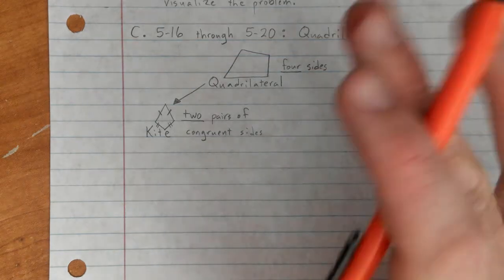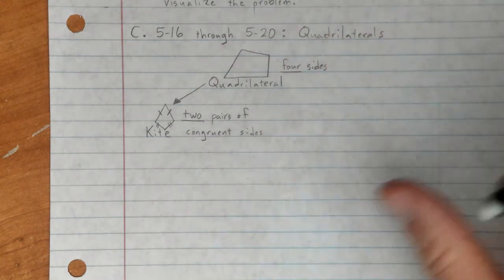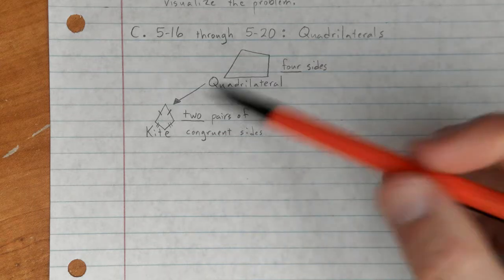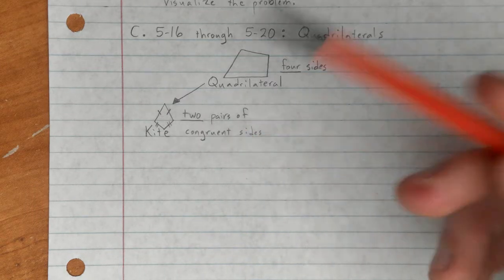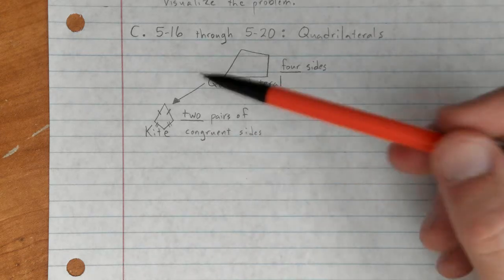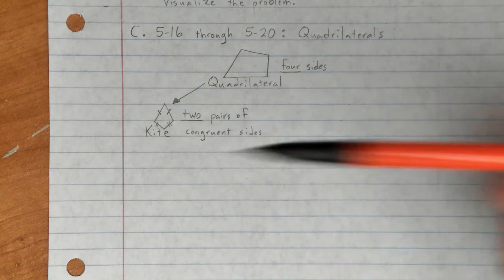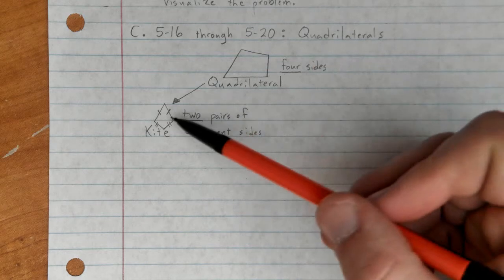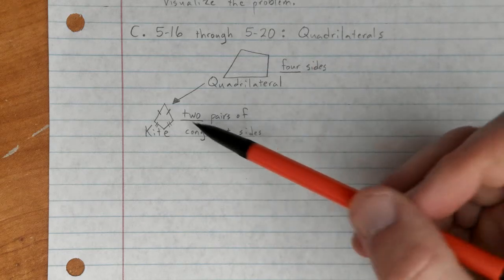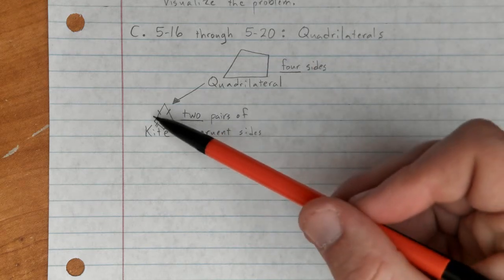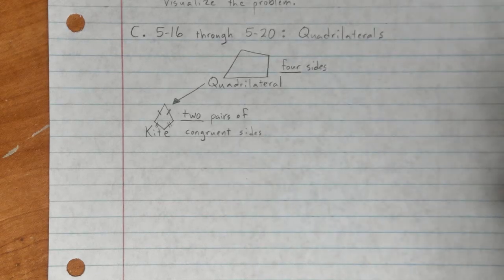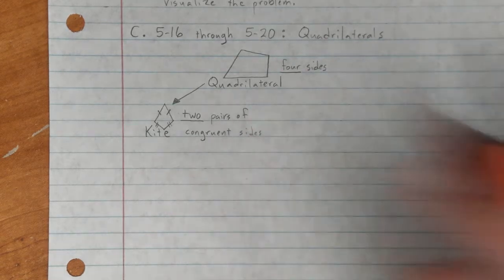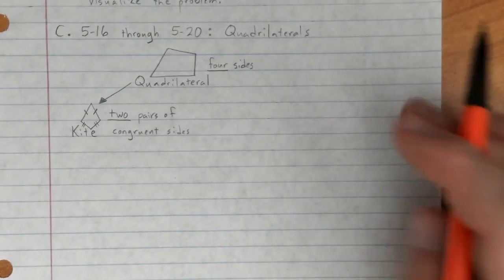Now, we won't really be talking too much about congruent sides for a while. We'll see a couple other examples. But for a kite, when you're looking at the angles, again, nothing really special, not necessarily any parallels. This is what you're looking for in a kite: does it have two pairs of congruent sides? Here's a pair, here's a pair. Okay. Now, we'll leave the kite alone for a little while. We'll come back to it.